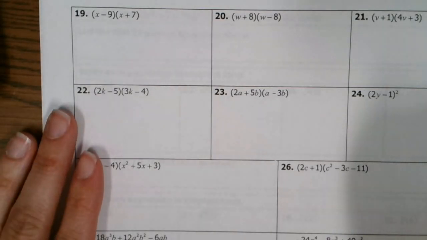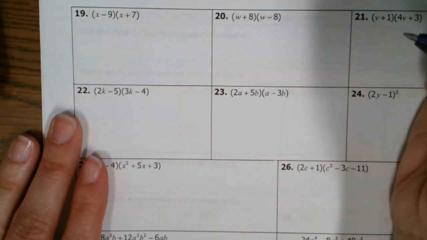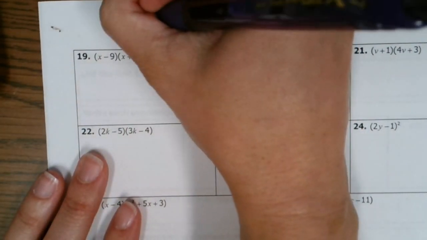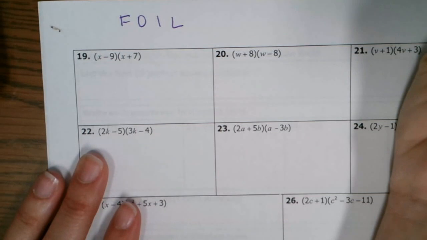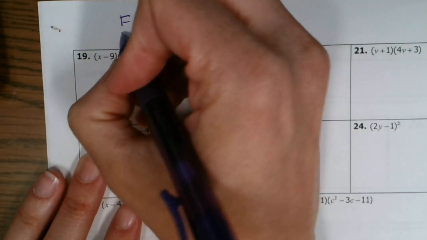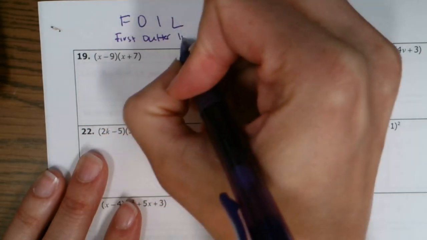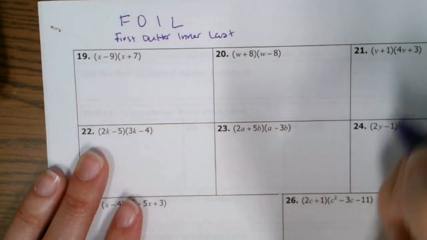Alright, we're getting into multiplying more here, and we've got binomials. So some of you used the device FOIL to help you remember what to do. FOIL means first, outer, inner, last.